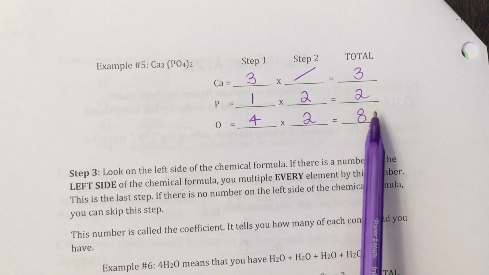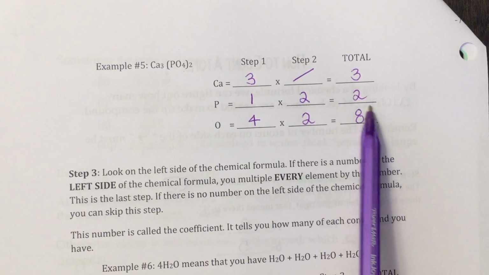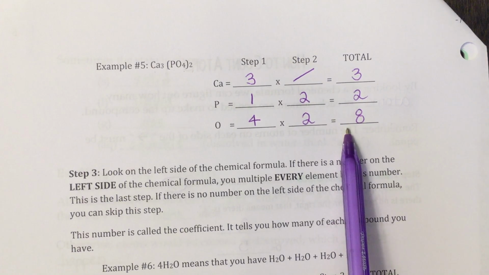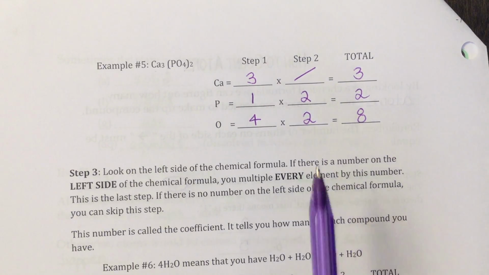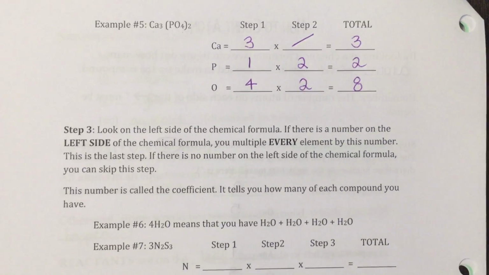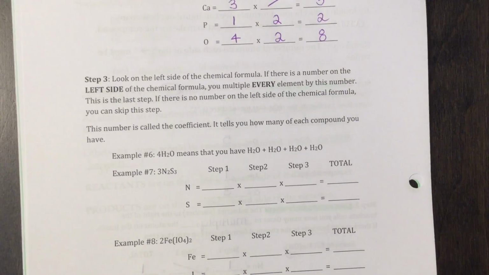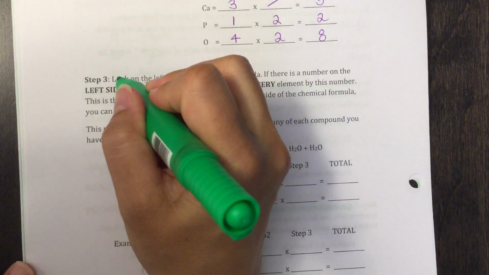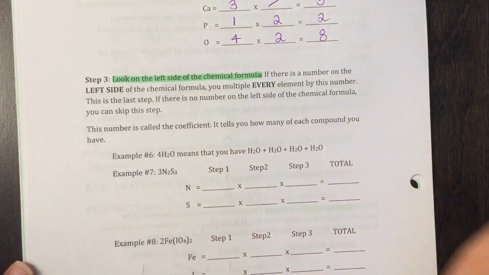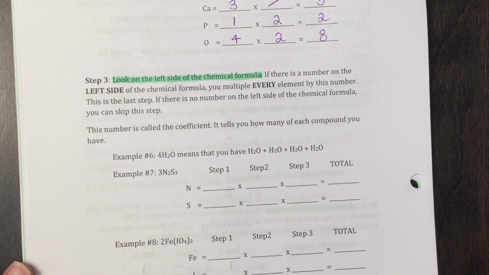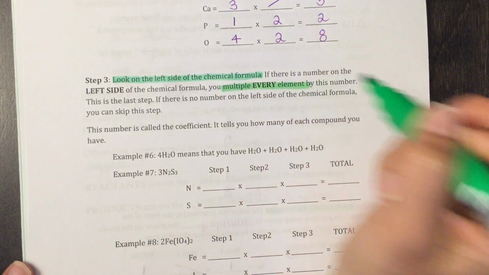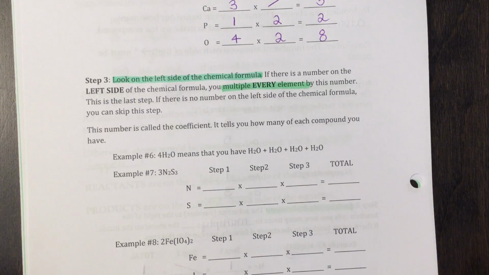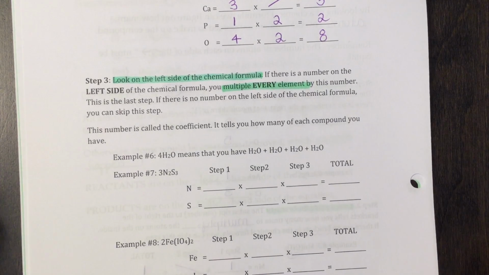You're going to quickly see that compounds will have lots of hydrogen and oxygen. If they're in the compound, they have lots of them, so don't be surprised when they are quite large. And the last step is step 3. It says look on the left side of the chemical formula. If there is a number on the left side, you multiply every element by this number. This is the last step. If there's no number on the left side, you can skip it.